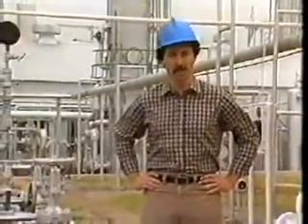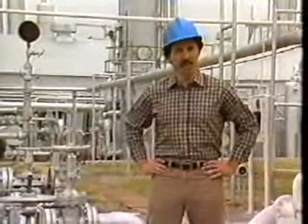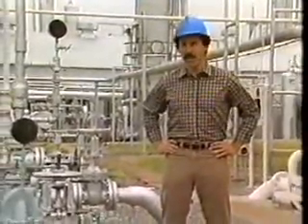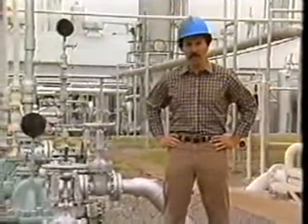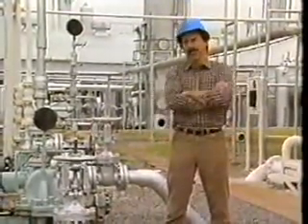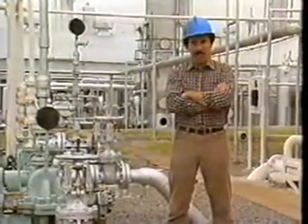Those with pistons or gears are called positive displacement pumps. And those we'll talk about today, centrifugal pumps. Another module focuses on positive displacement pumps, so we won't spend any time on those right now. So, when are centrifugal pumps used?